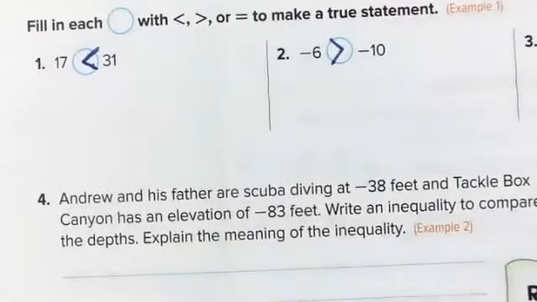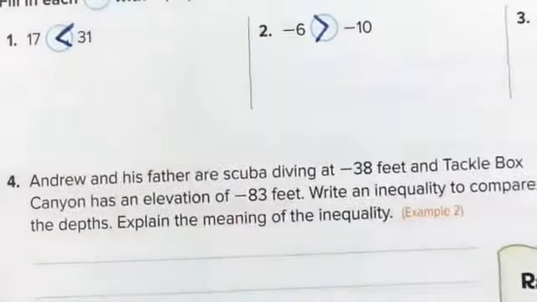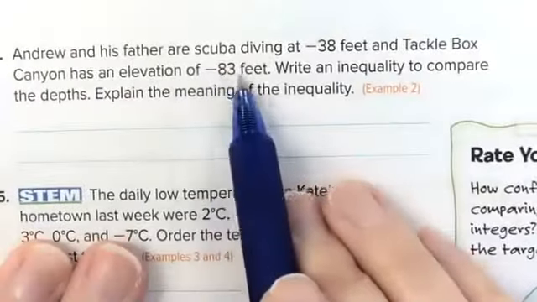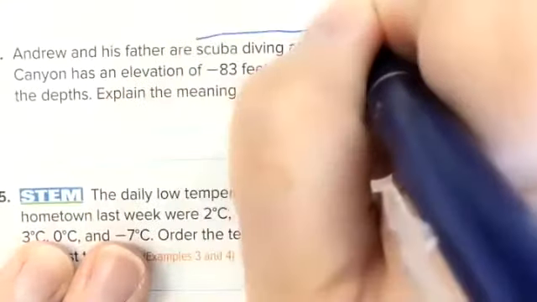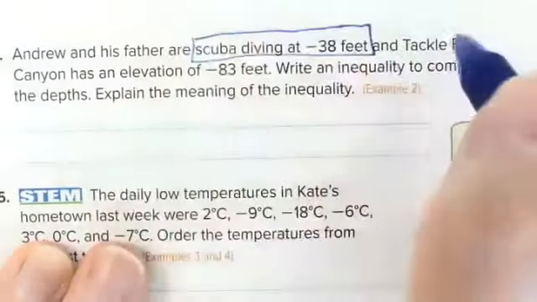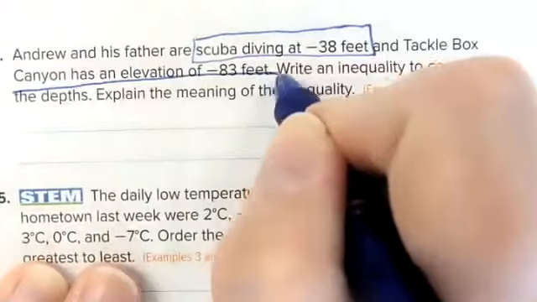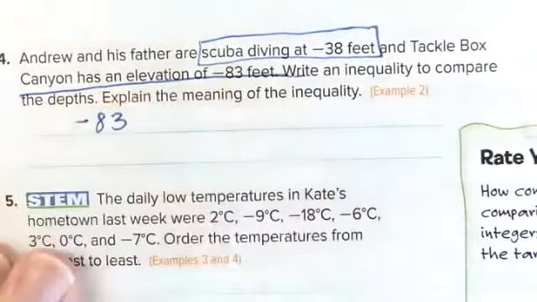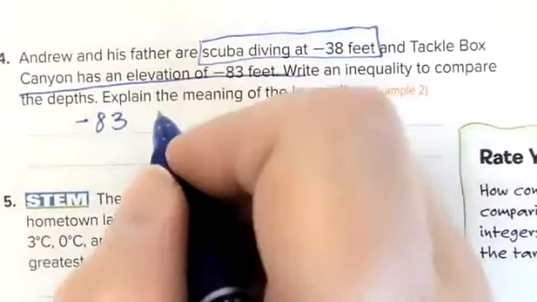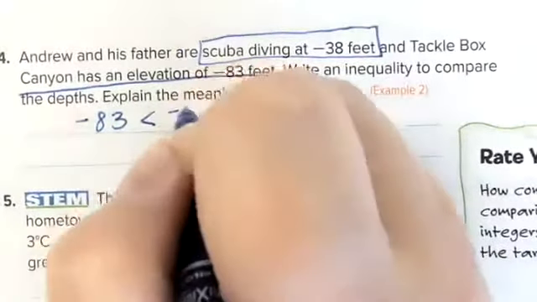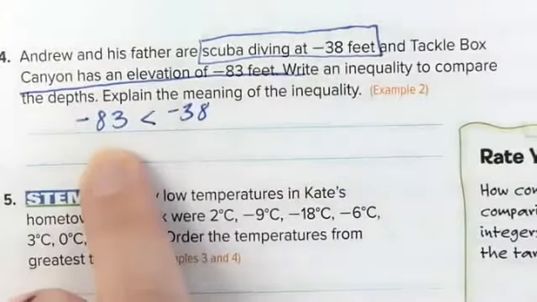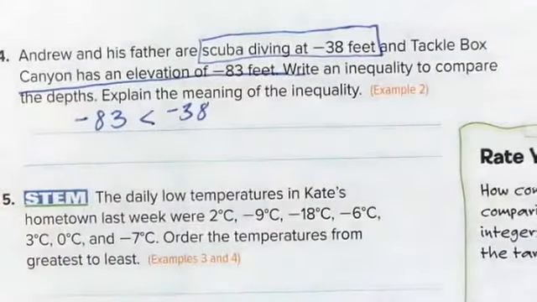Number 3, Andrew and his father are scuba diving at -38 feet, and Tacklebox Canyon has an elevation of -83 feet. So they're scuba diving 38 feet below the water, and this canyon is 83 feet below the water. Write an inequality to compare the depths. So -83, going down 83 feet, is a lower elevation, so it's less than -38. -38 is higher. -83 is lower, farther below the sea level.